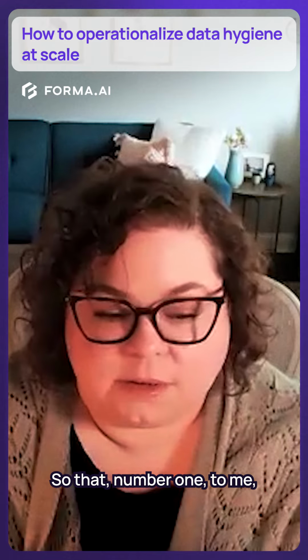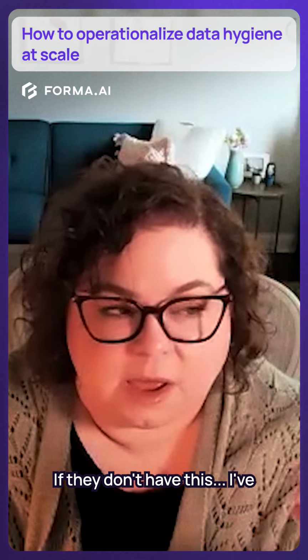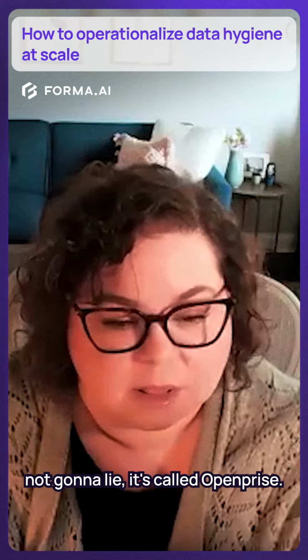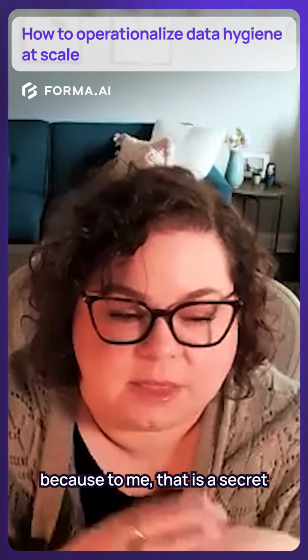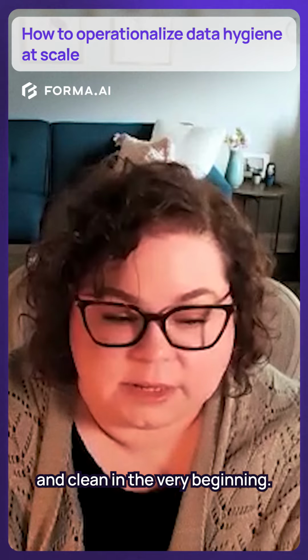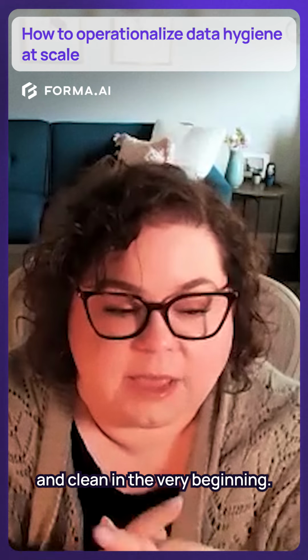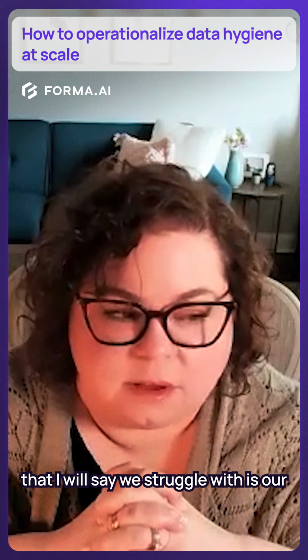So that number one, to me, that's the first thing that I do when I go into an organization if they don't have this. I've bought the same tool 3 times, not gonna lie, it's called OpenPrice. But I bought it 3 times because to me, that is a secret weapon in keeping everything automated and clean in the very beginning.